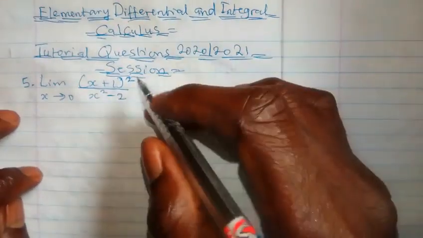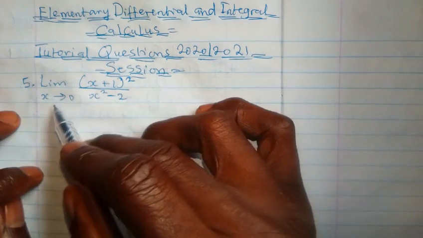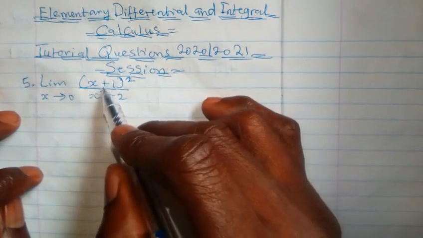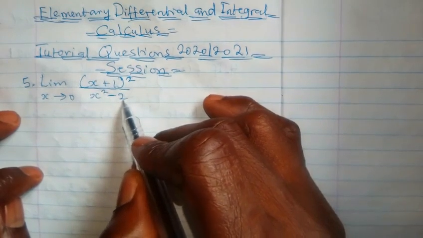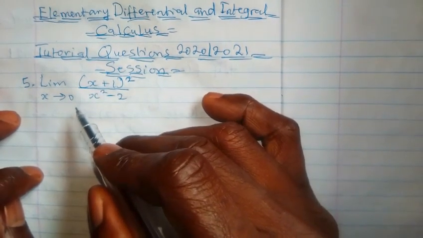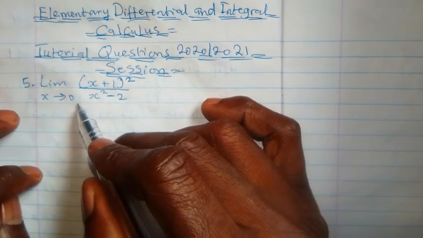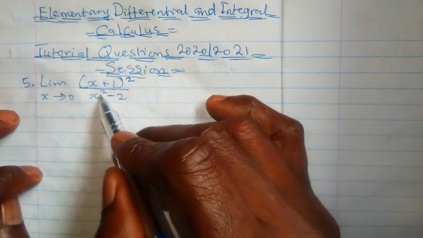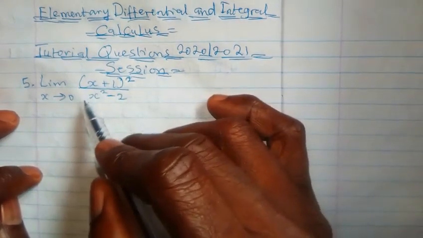In this question 5, we are told to evaluate this limit as x tends to 0 of (x + 1)² divided by (x² − 2). Now, if you check to see if direct substitution can work here, let's observe and see if that's correct. If you put our 0 here, 0 squared is 0, minus 2 gives us what? Minus 2. So yes, we can use the direct substitution here.